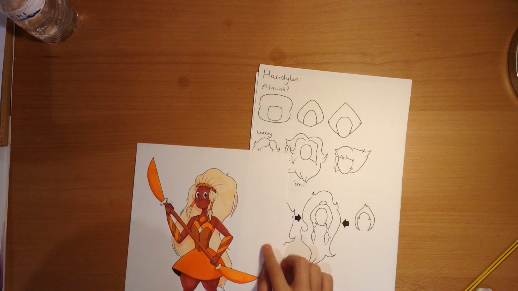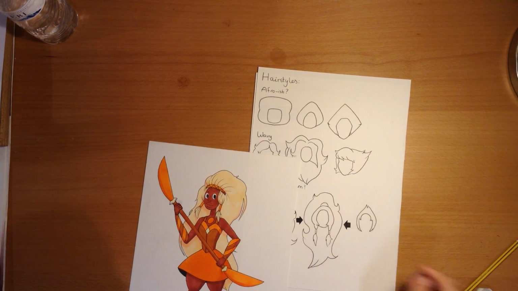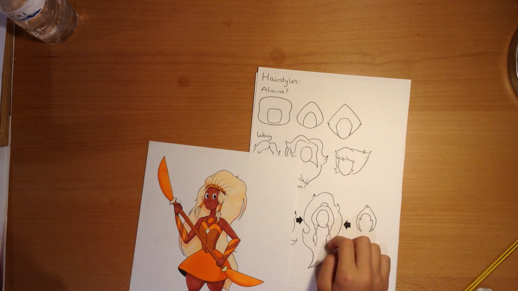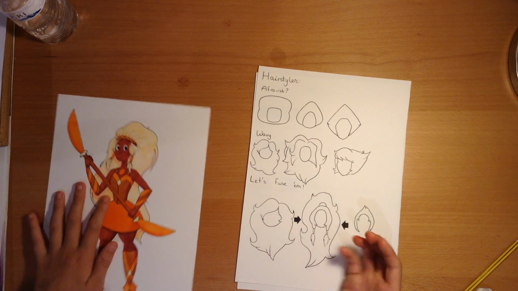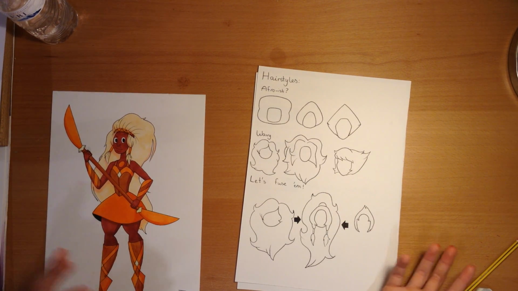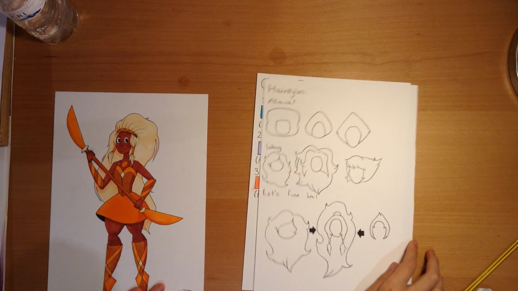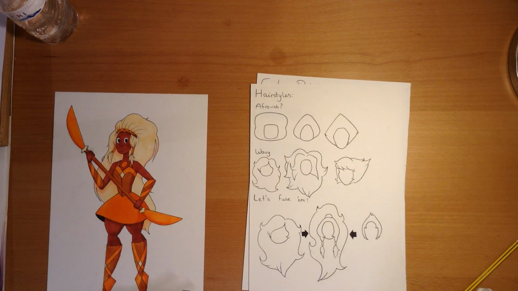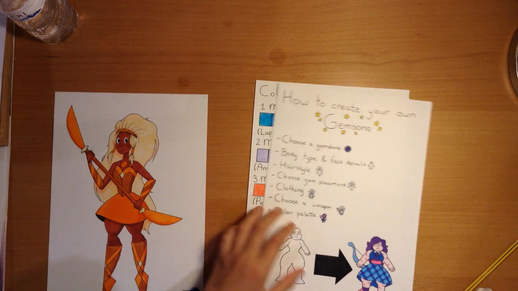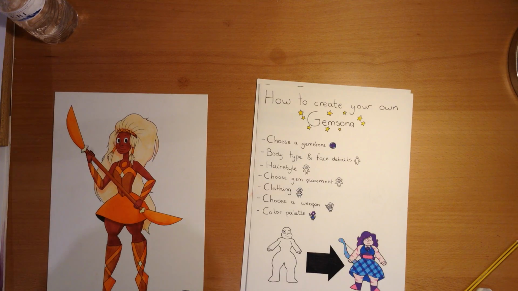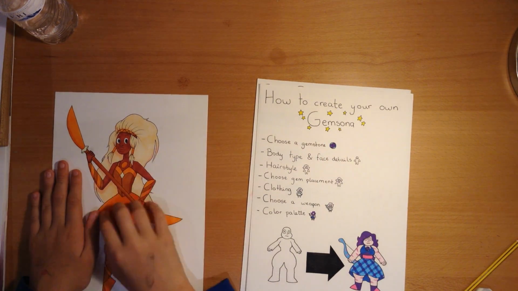You can see the resemblance, like the long hair, and it still has the pigtails. And I wanted it to be similar to Opal because again it's almost the same gem. So basically that is for hair. And now clothing. I don't know. Choose a gem placement. Chest.